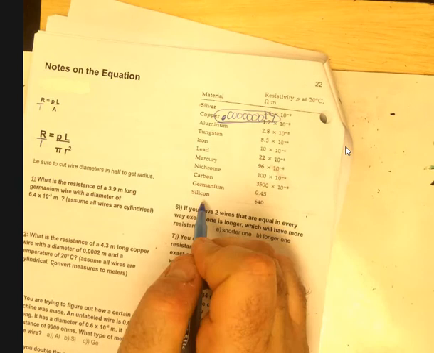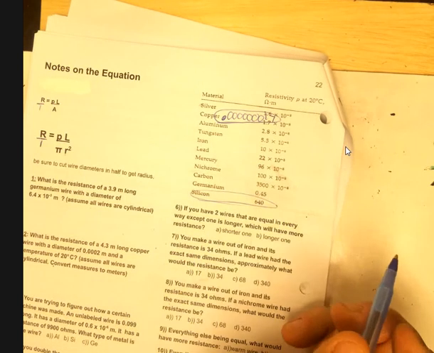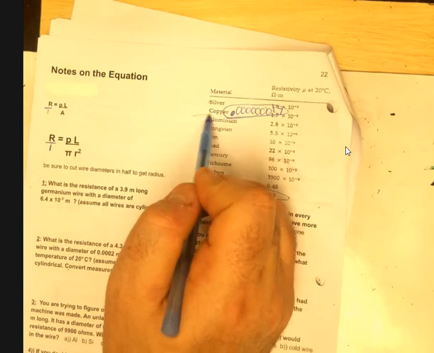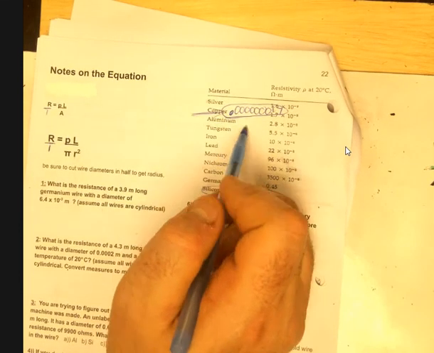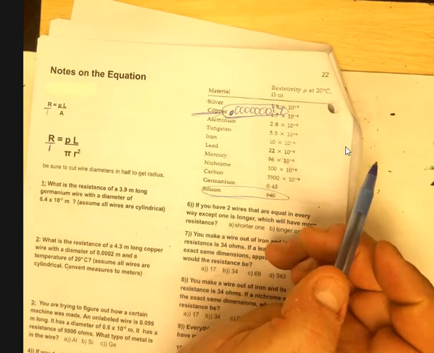This is a very big number. And we're putting those in for the p-value here. So the smaller the p, the smaller the resistance. The bigger the p, the bigger the resistance. The question is asking for which has less resistance. So the one with the smaller p-value is going to have smaller resistance. The copper is going to have less resistance.